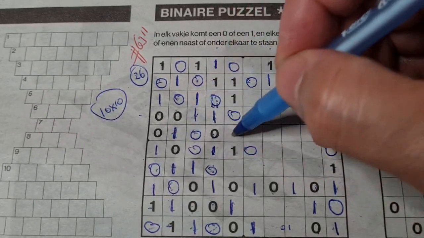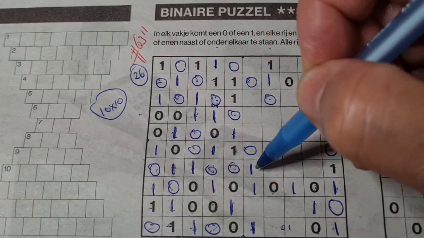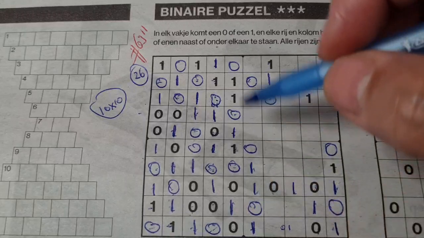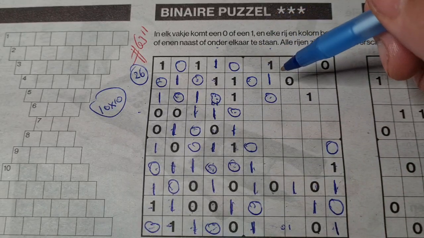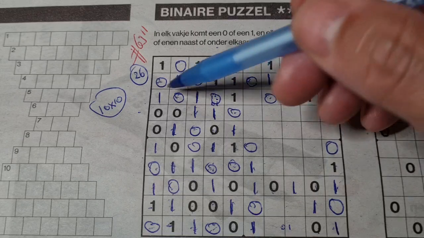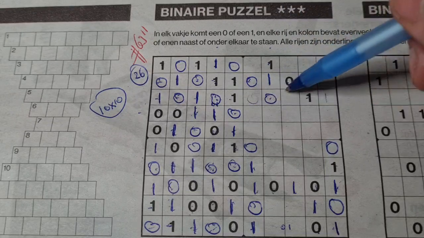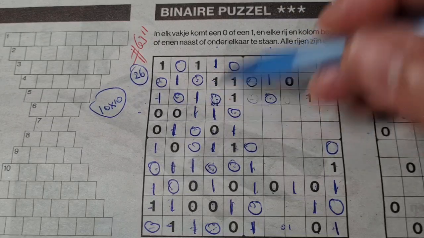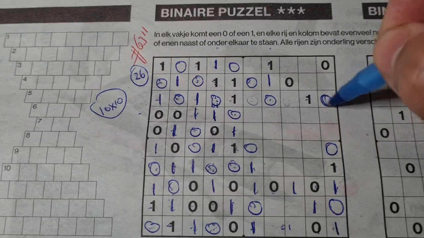Double one, here no, there no. Double zero, here one, there one. Double one, here no, there no. Double zero, here one, there one. Double one, here no, there no. Well, we have here 4 ones. If I place number 5 there, then we have 3 zeros in a row in this row. Not allowed, one of the rules, so this can be 1, this should be no.